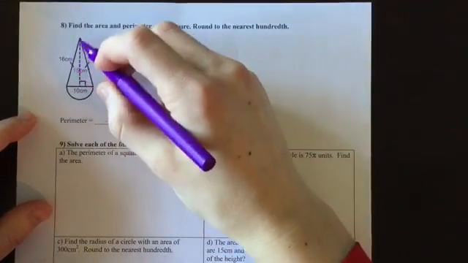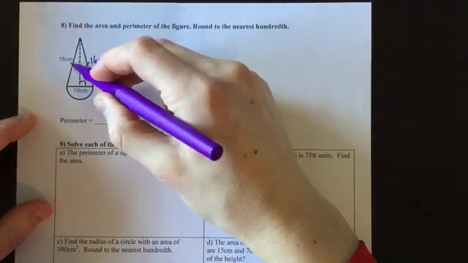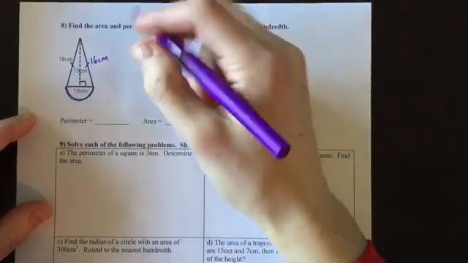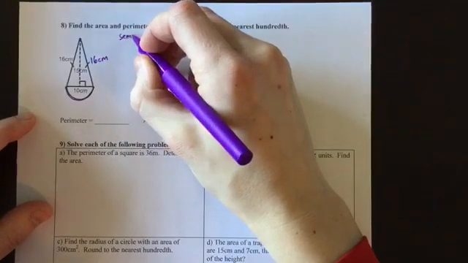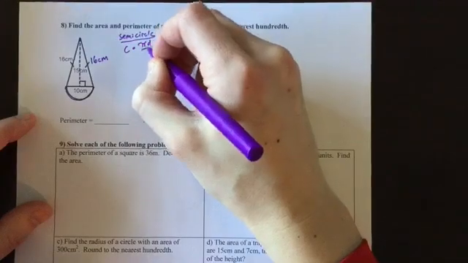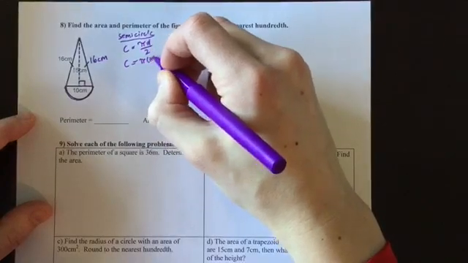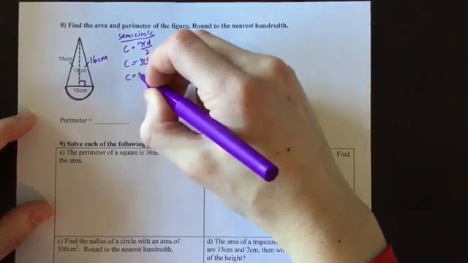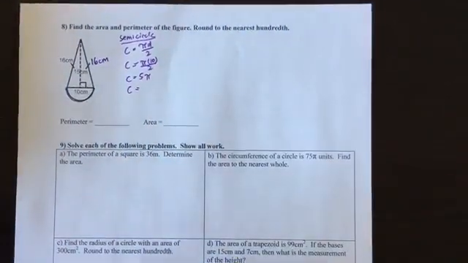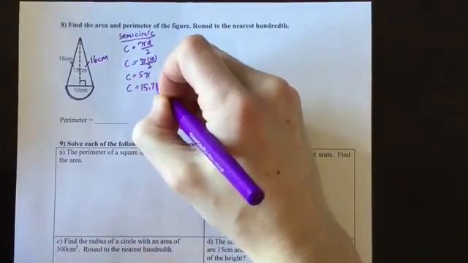When we do our perimeter, we're going to include the two sides of the triangle, which would be 16 centimeters and 16 centimeters. We can see by the little lines on the side of the triangle. And then we're going to have to include the circumference of the semicircle. For our semicircle, the circumference is going to be pi times diameter divided by 2. The diameter is 10, so that'll be pi times 10 divided by 2, or just 5 pi, and we're rounding to the nearest hundredth, so 5 times pi rounded to the nearest hundredth is going to be 15.71.